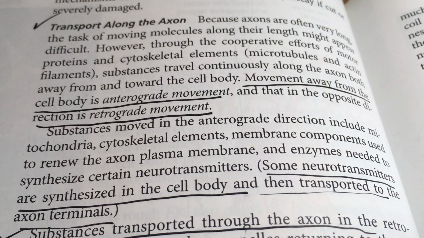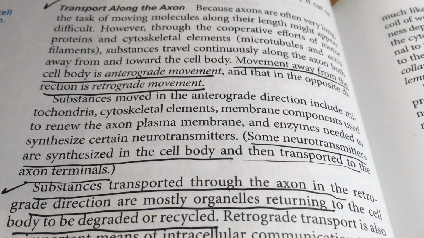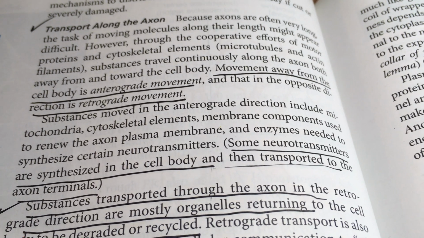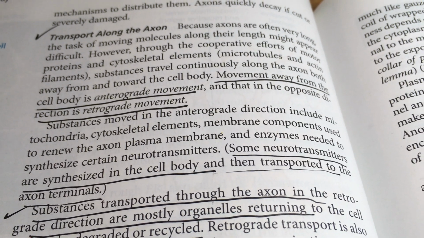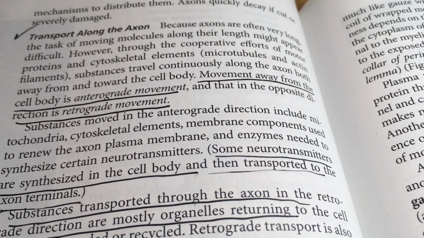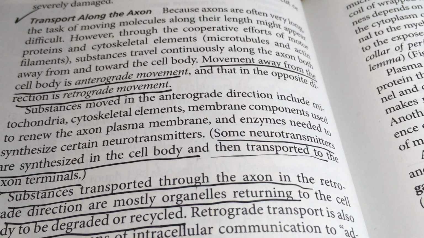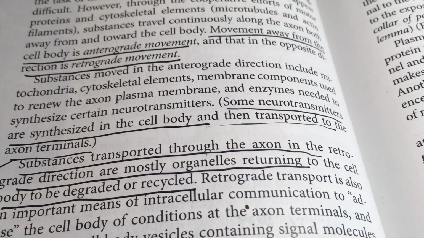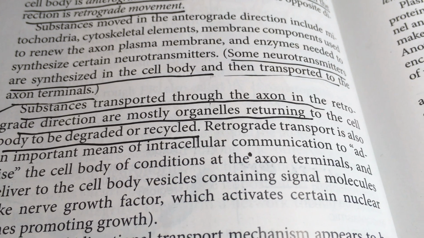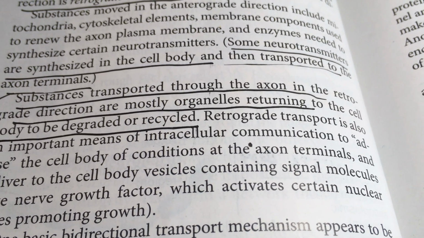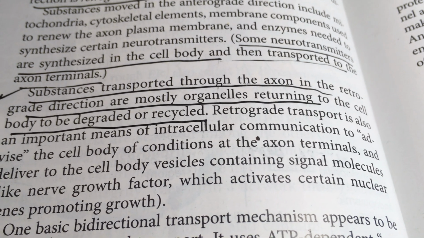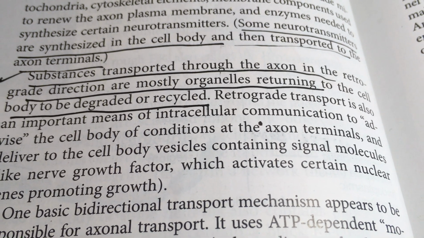The transport in the antegrade direction has to do with basically moving things to the axon terminal that you need there. So there are going to be various plasma membrane components as well as mitochondria that you need to get down in there. And then, of course, there are neurotransmitters that are synthesized in the cell body and then transported to the axon terminals. And then there are substances that are transported in the other direction, in the retrograde. So if you need to pull back an organelle and repair it or degrade it in some way, metabolize it, you do that. That's probably the main thing that's done right there.